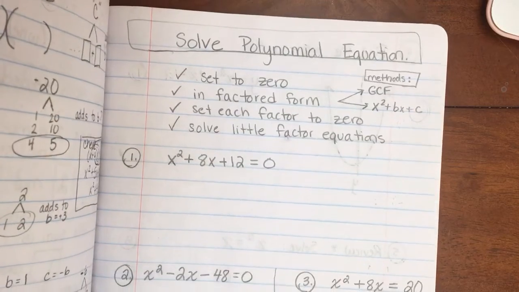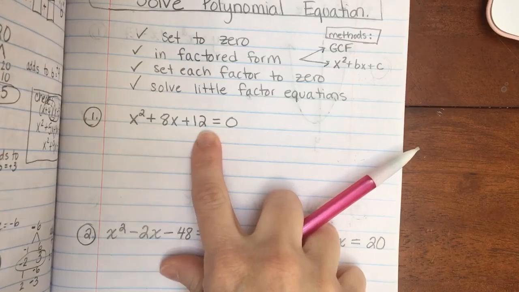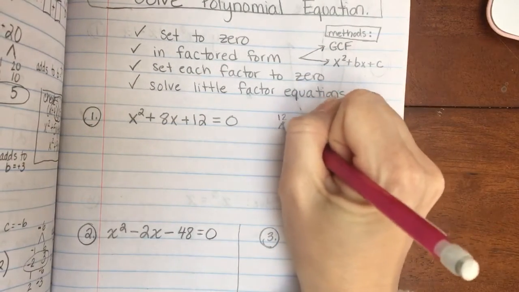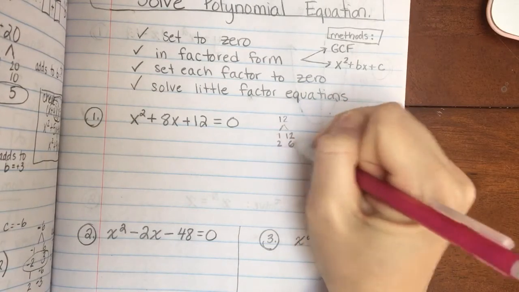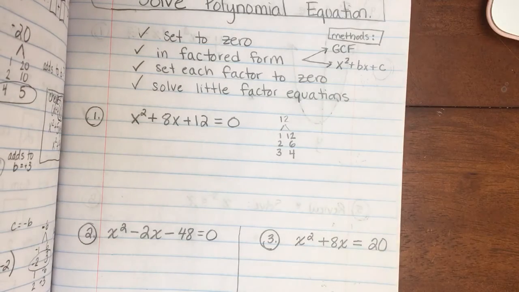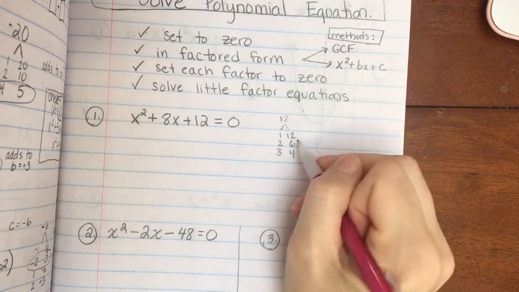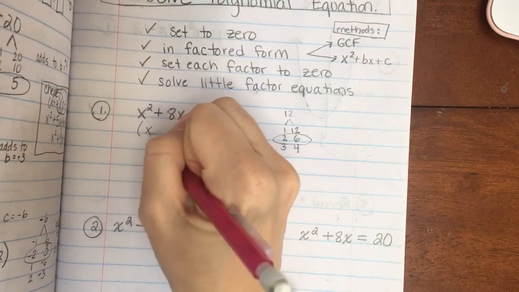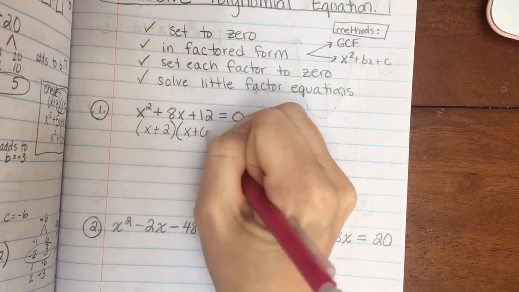So what 2 factors of 12 add up to 8? Think about that a little bit, and if you need to do your factor pairs off to the side, then you do that. 1 times 12, 2 times 6, 3 times 4. Which factor pair of 12 adds to 8? Well, it's this one right here, 2 and 6. So that trinomial factors to x plus 2 times x plus 6.